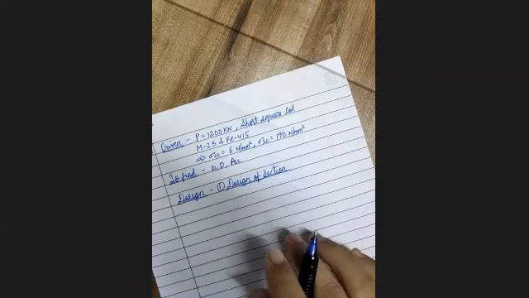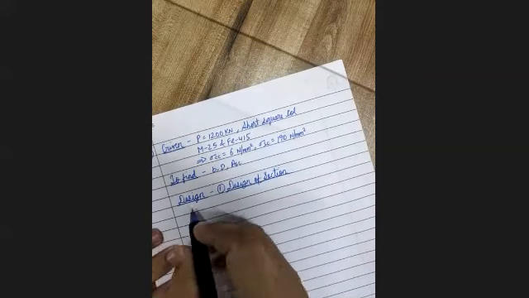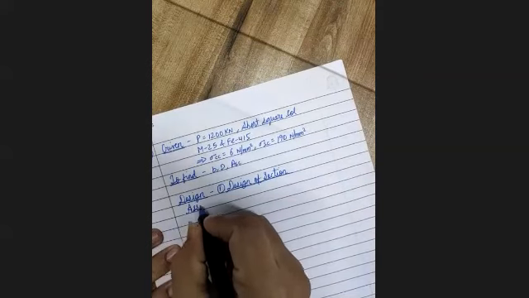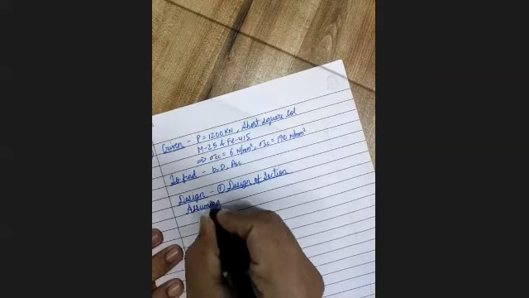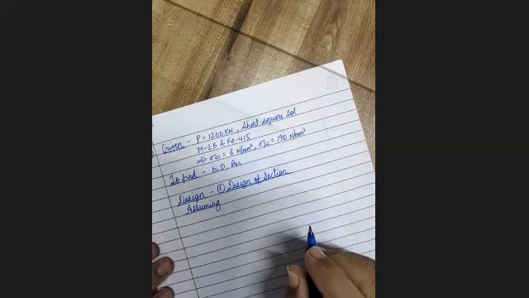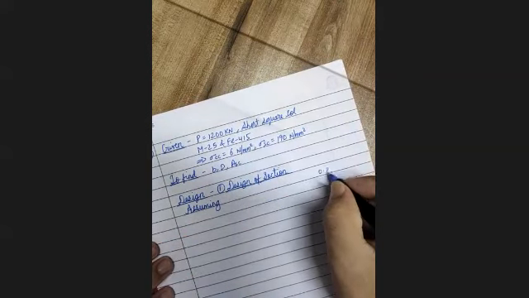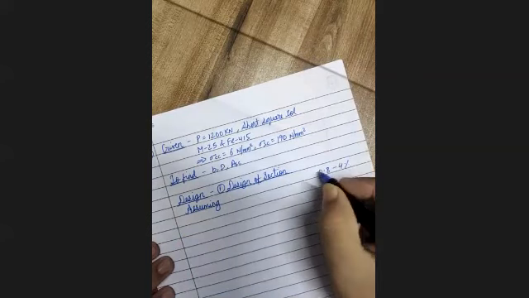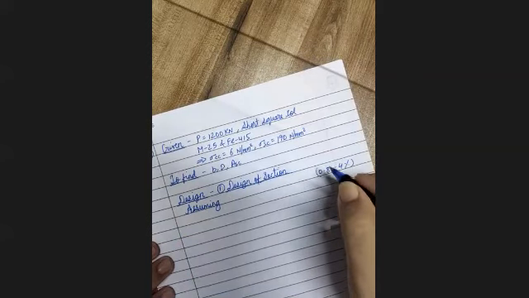So first of all we will assume, you can assume anywhere between 0.8 to 4%. Okay, so this is the range. So you can start from the minimum, either you can take 0.8% and then start.